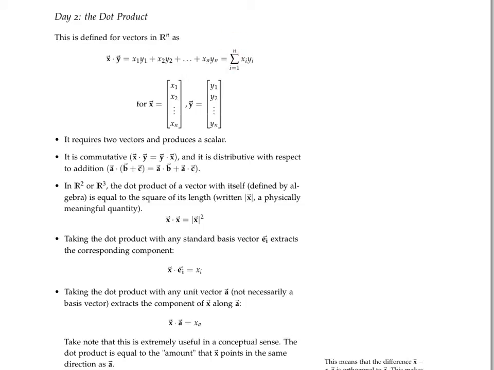Now, of course, since we will be working mostly in R2 and R3, these sums will only involve 2 terms and 3 terms. It's important to note that the dot product requires 2 vectors in order to compute it, and it produces a scalar. So while we take in 2 vectors, the value that is churned out on the other side is just a number.